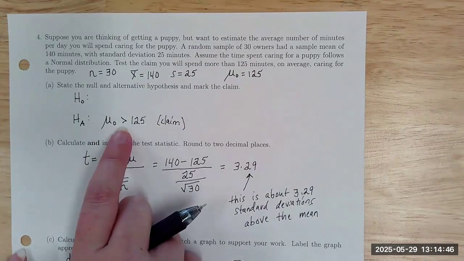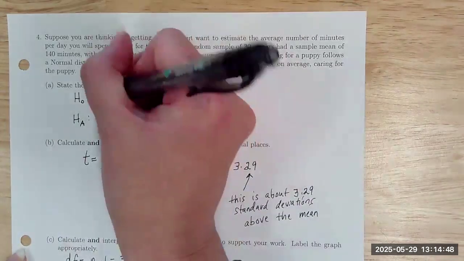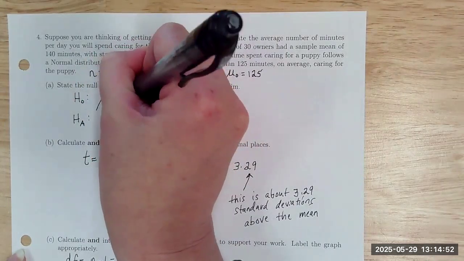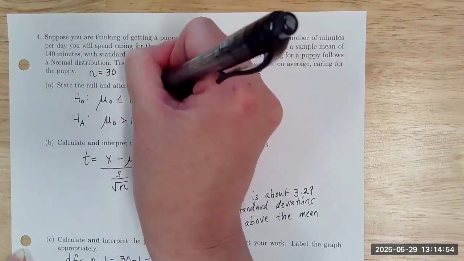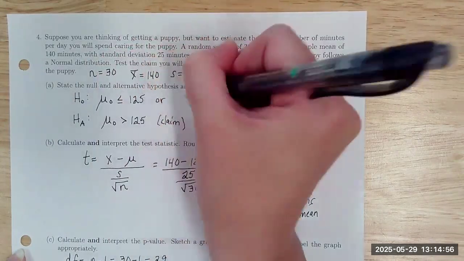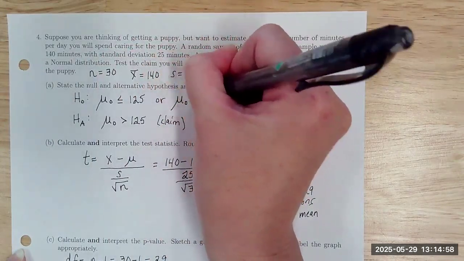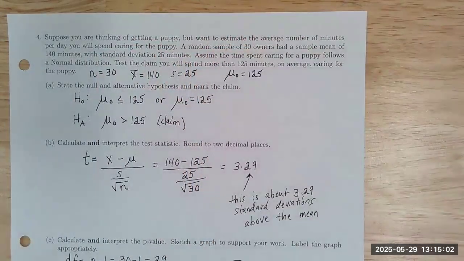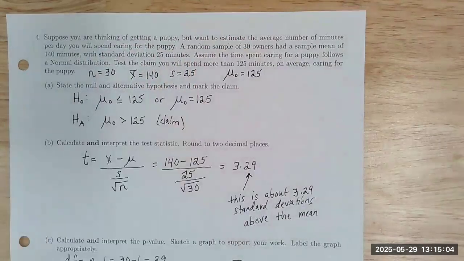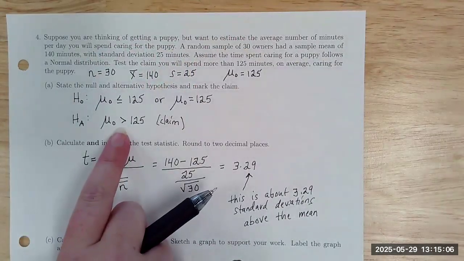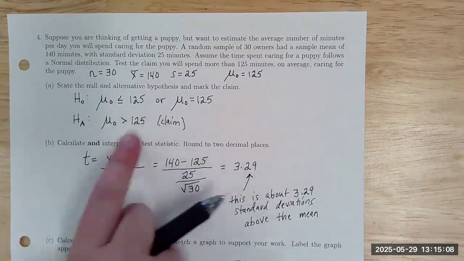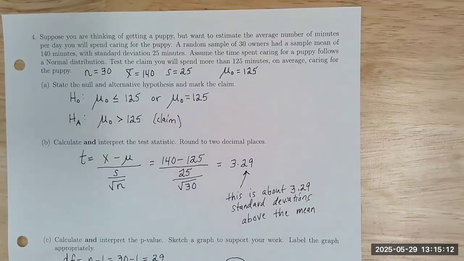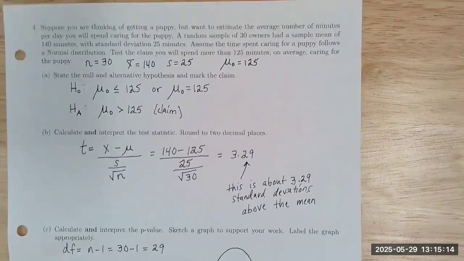You have two choices for your null hypothesis. We could either just turn this sign around, which is usually what I do, so I'll make it less than or equal to 125. Or you could say that it's just equal to 125. Both are okay. We're rejecting that that's the case. So that means we do have sufficient evidence to support that it's going to take you more than 125 minutes to take care of your puppy.